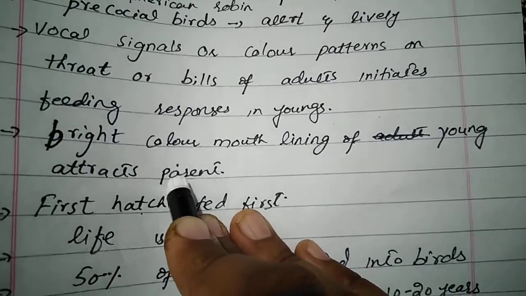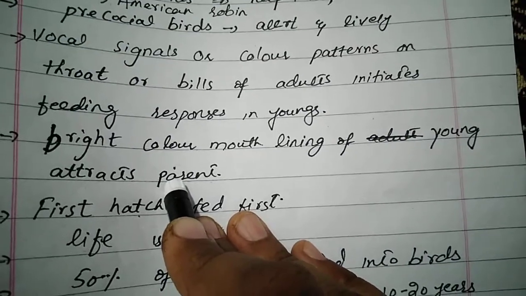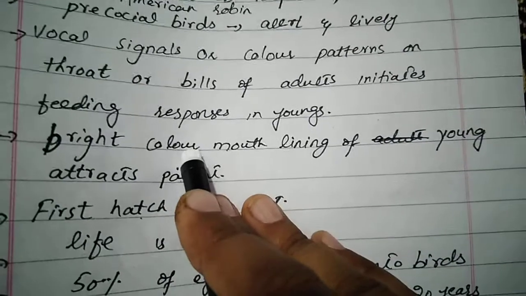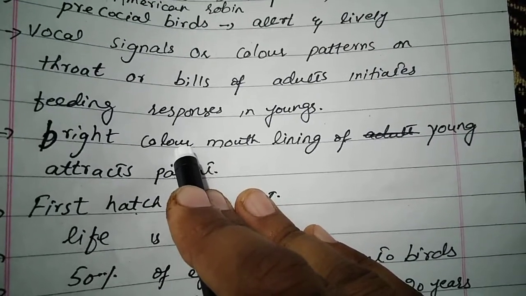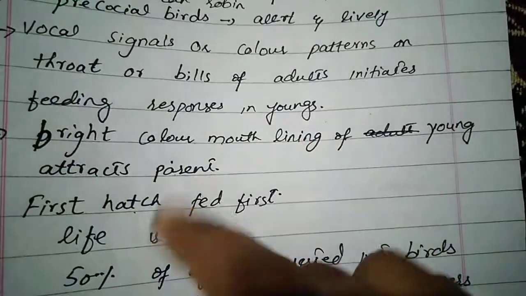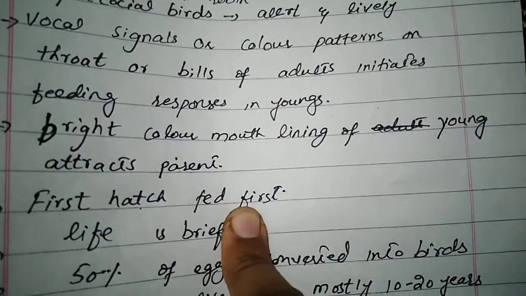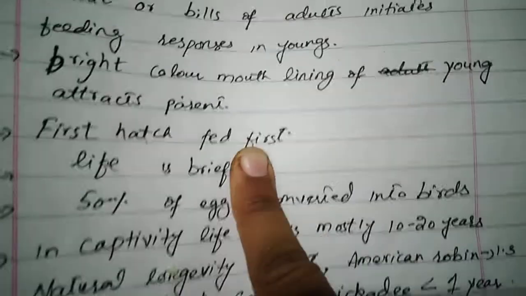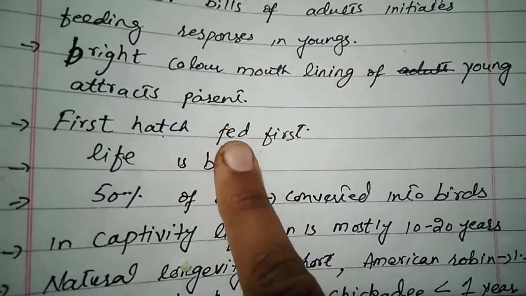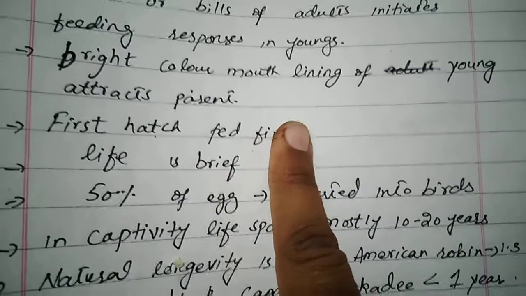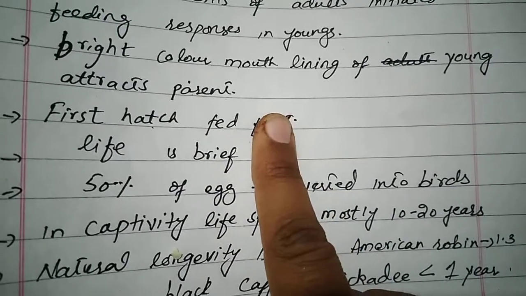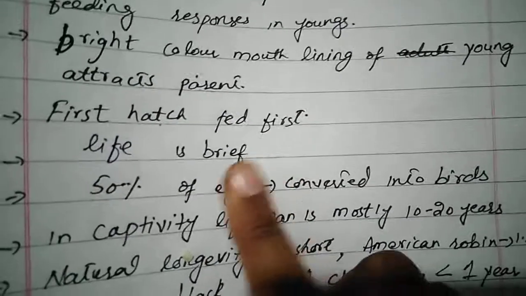When they make noise for taking food, the internal lining of the throat is shown to the parents, and this attracts the parents. The first hatched is fed first, because in the clutch, the first hatched has the largest neck that attracts the parent toward itself.